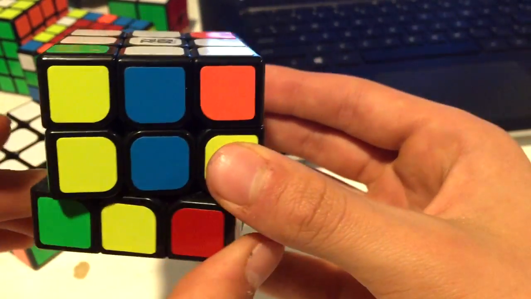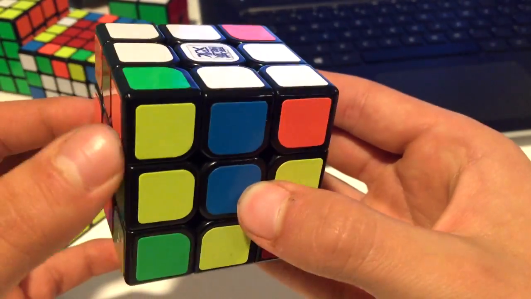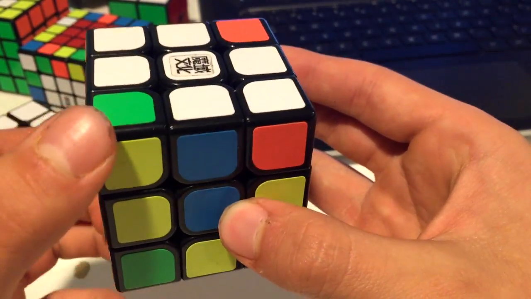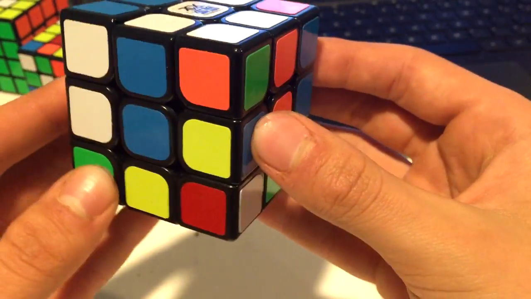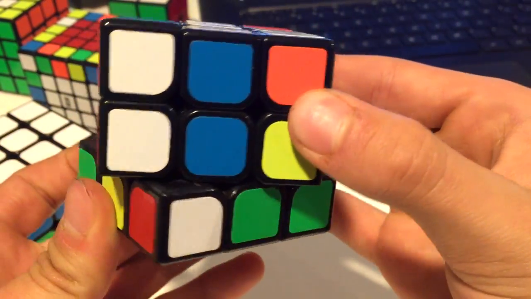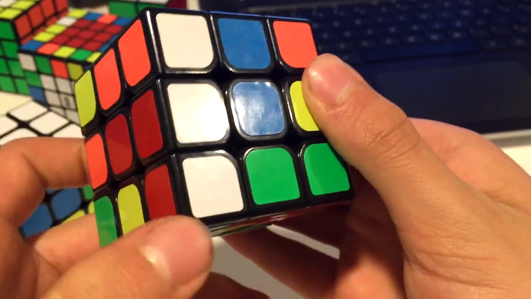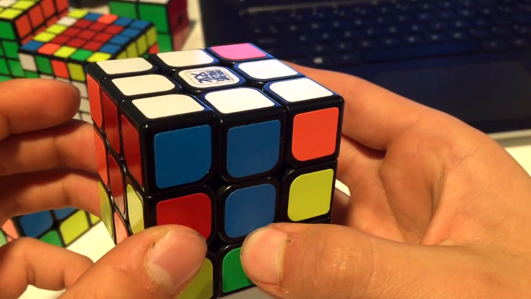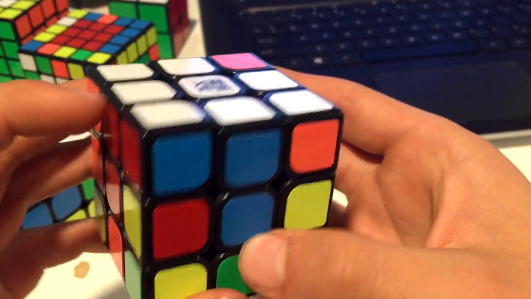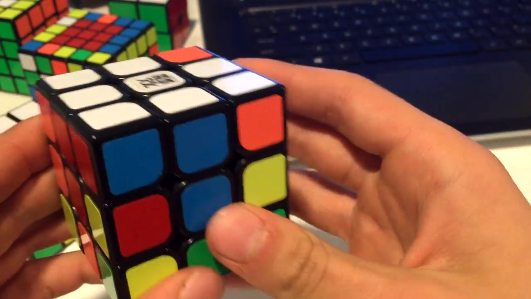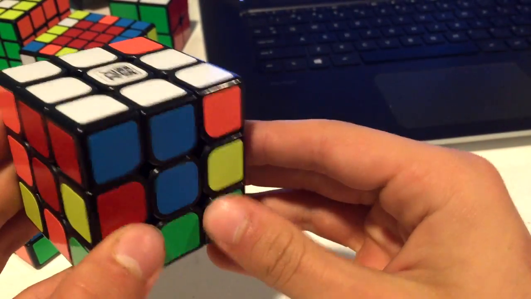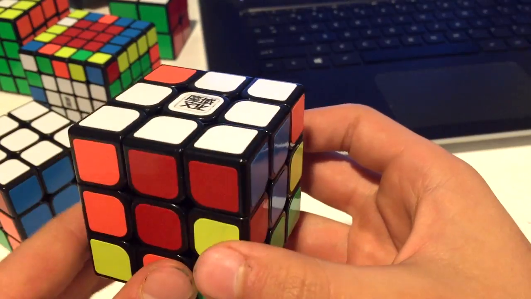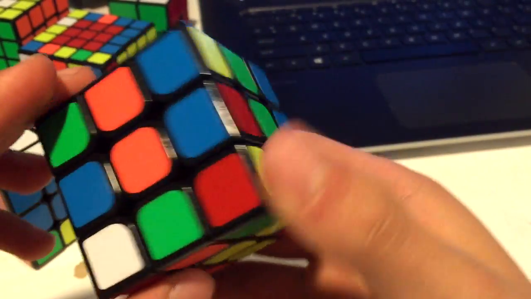So what you want to do is turn it that way, bring the side down that you want to put the corner in, turn this one back so that the corner can align, and bring it back up so that you can fix this basically. And as you can see, it is in the solved position. So now let's look for another one.